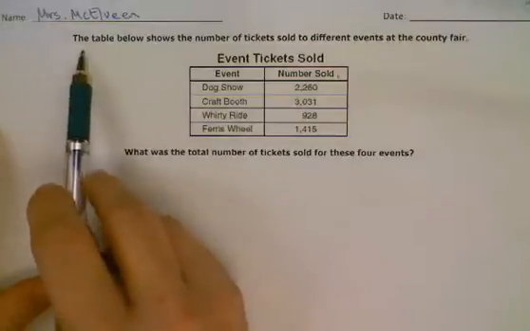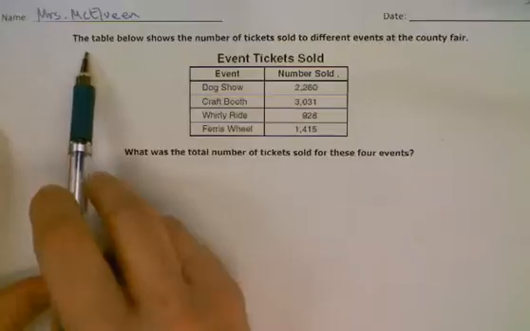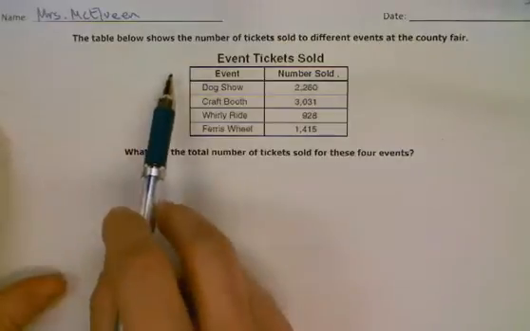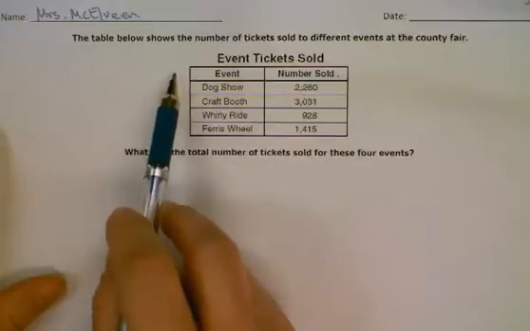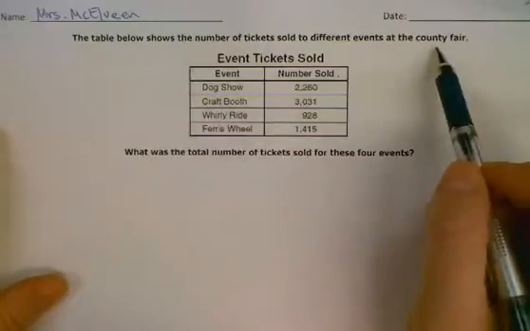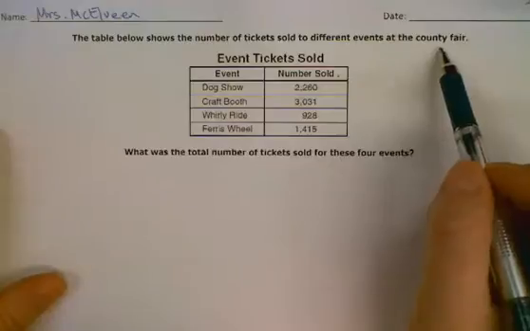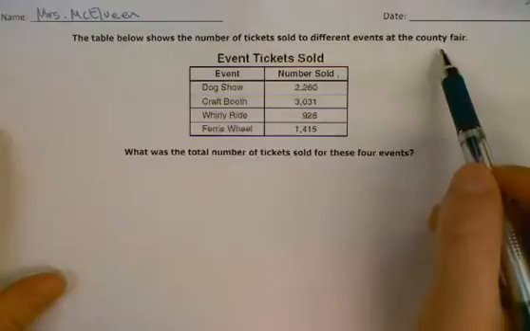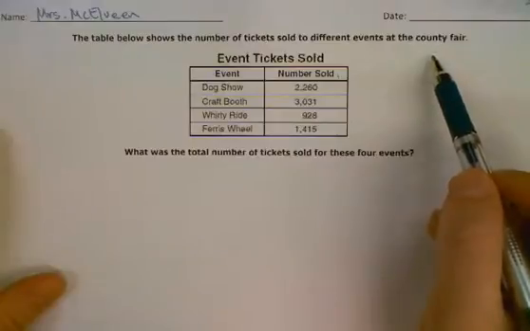The table below shows the number of tickets sold to different events at the county fair. I'm going to spend some time with this table to really make sure I understand what the information is telling me. Event tickets sold, they're at a county fair. That makes me think of the Herndon Festival that happens every year, that there are all sorts of different things you can go to and sometimes you need to get tickets to do it.